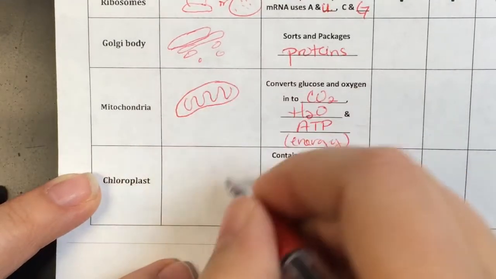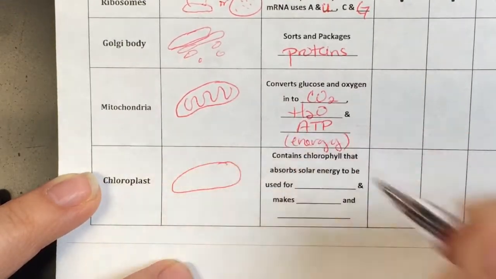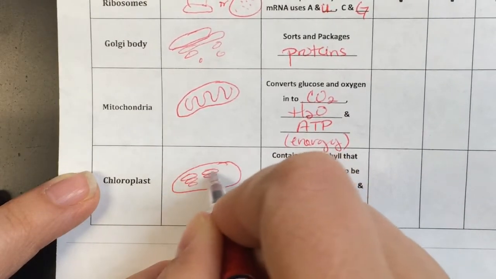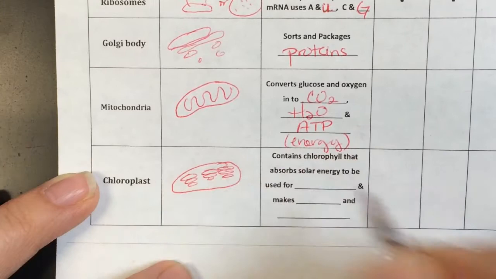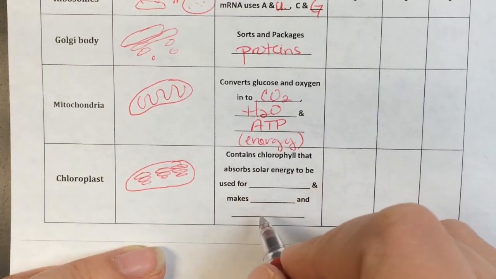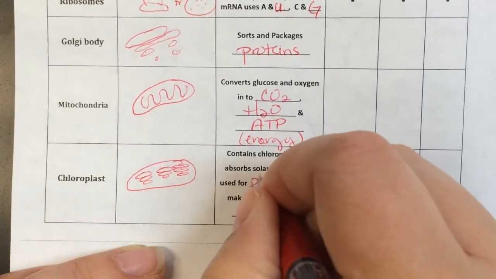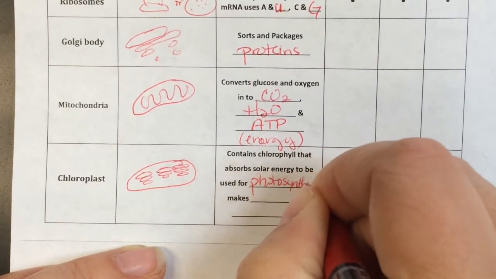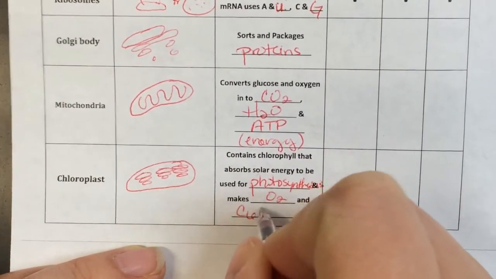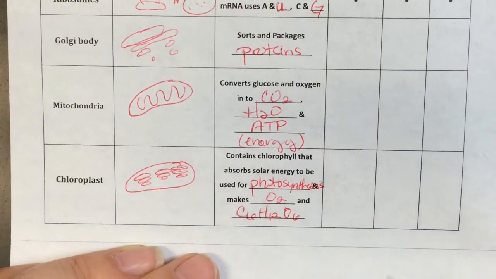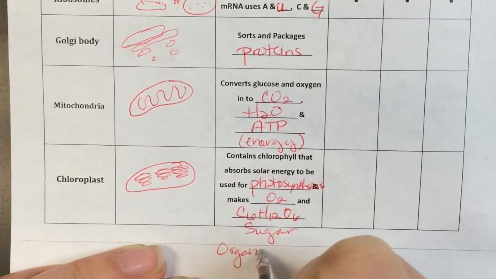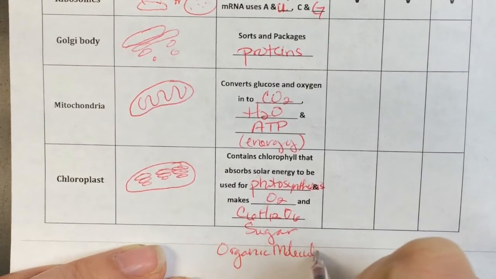Chloroplast. When we see a chloroplast, it looks similar to the mitochondria. If you get one in color, it'll be green. It's an organelle with little stacked pancakes inside it. It contains chlorophyll that absorbs solar energy to be used for photosynthesis, and makes oxygen and C6H12O6, better known as sugar, and sometimes known as organic molecules.